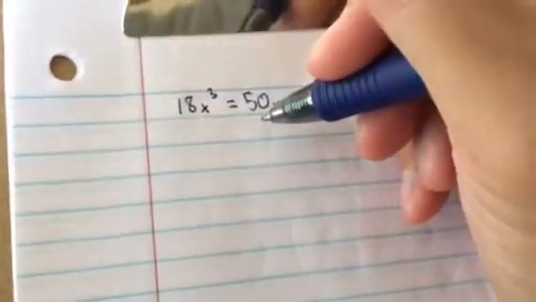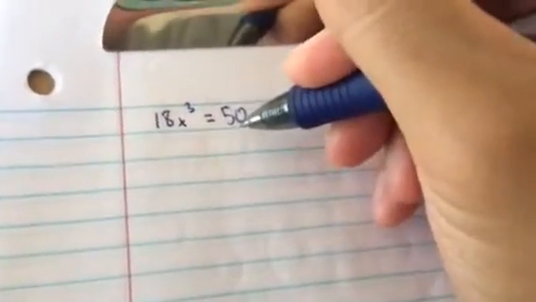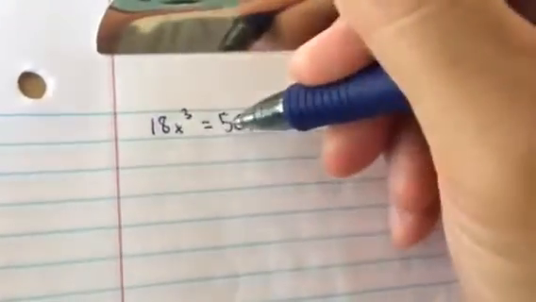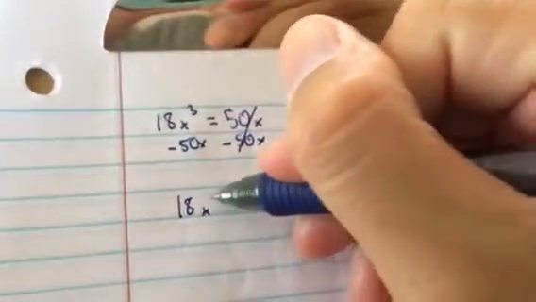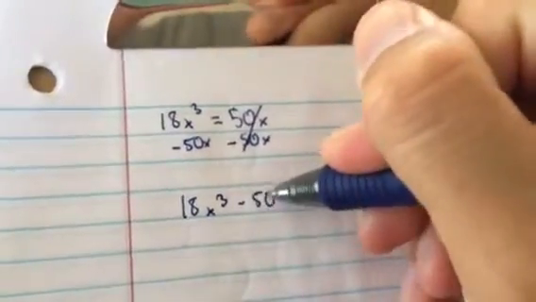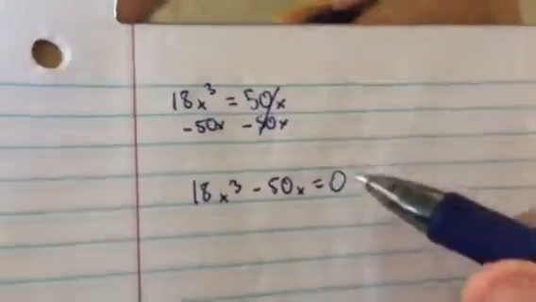Okay, and then after that, you want to set it equal to 0, meaning that I like to keep anything with exponents to the highest degree. You see how it's x to the third? That's the highest degree. I'm going to keep this over here on this side. I'm just going to move everything over to the side where the highest degree variable is. So I'm going to subtract 50x from both sides. Now I'm left with 18x cubed minus 50x is equal to 0, right?